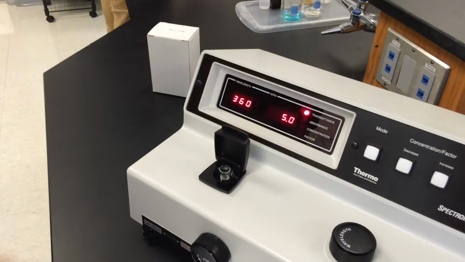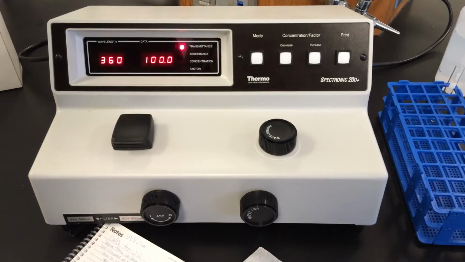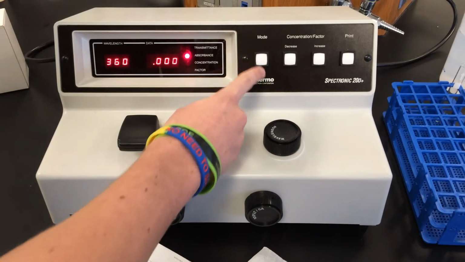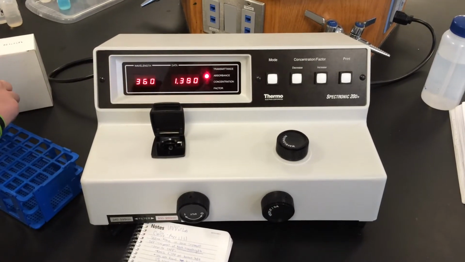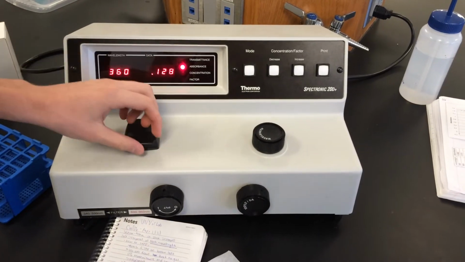Set the transmittance to 100% using the knob on the right. Be sure that the line on the cuvette lines up with the line on the spectrophotometer. Change the mode to absorbance with the button farthest left, and then replace the water in the spectrophotometer with a 0.1 molar solution of copper nitrate. Record the absorbance and repeat these steps for every wavelength up to 900 nanometers, increasing the wavelength by intervals of 20.